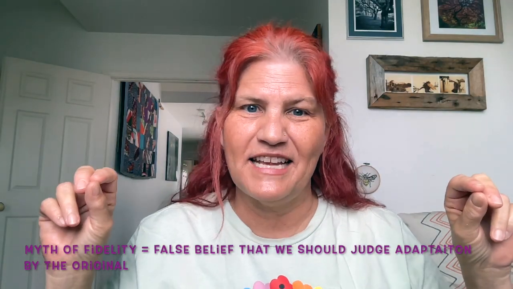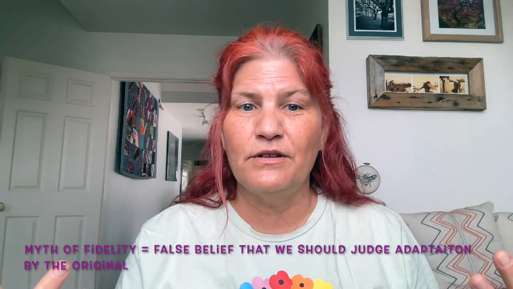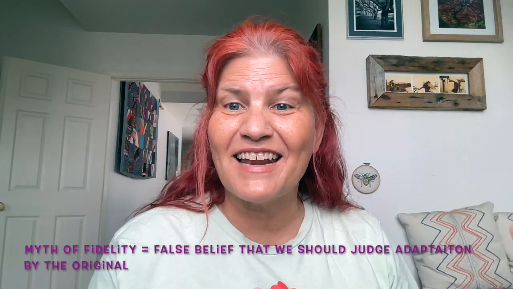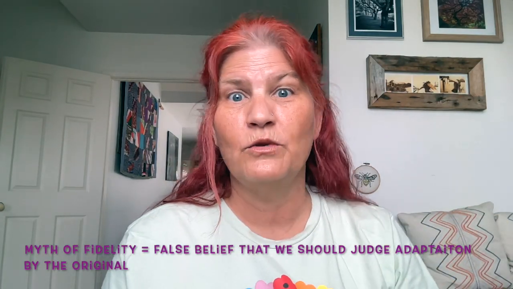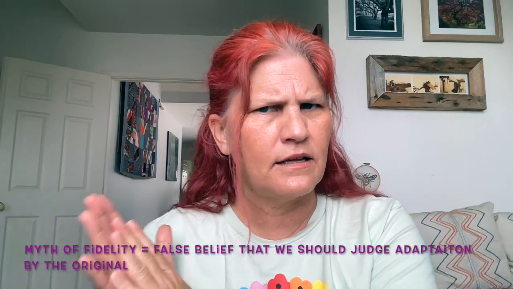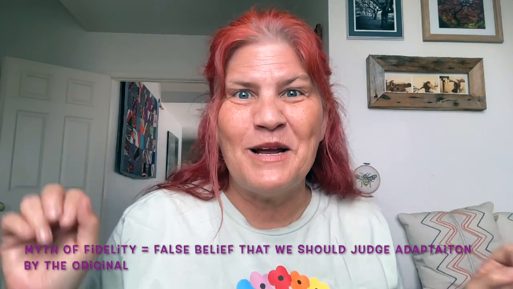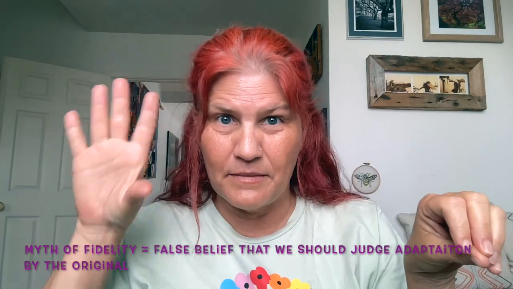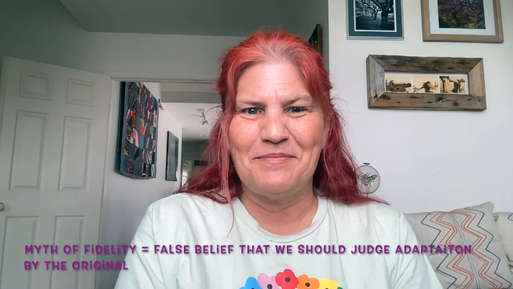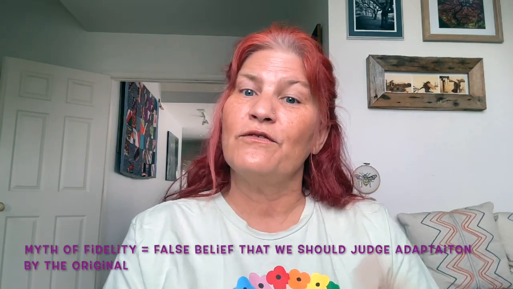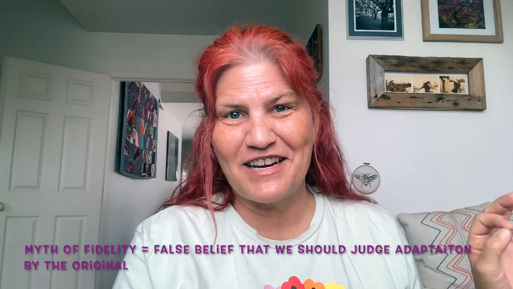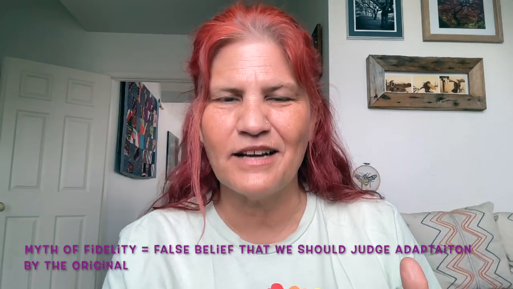So part of the reason that there is a myth of fidelity, right, is that it's impossible to adapt something without changing the message in some way. That's why it's false to believe that adaptations should be judged by the original, which is what the myth of fidelity is, right? Like it's not like the original, so therefore it's bad. Well, it may or may not be bad, but it's never going to be just like the original because it's changing media from one medium to another. So it's impossible to adapt something without changing the message in some way. So then for us to judge the adaptation by a standard that is physically impossible to meet because of the nature of adaptation, that's a little bit naive and maybe a little unfair, right? So that's why it's a myth.